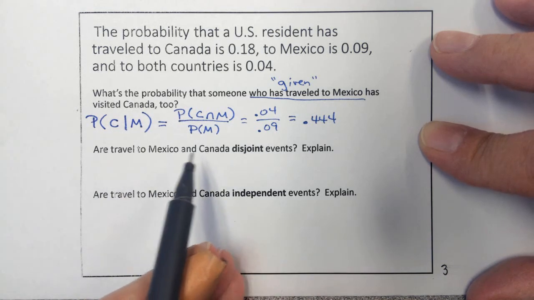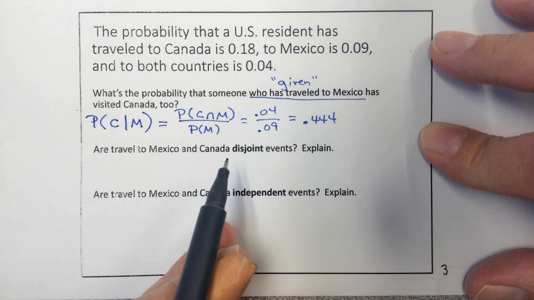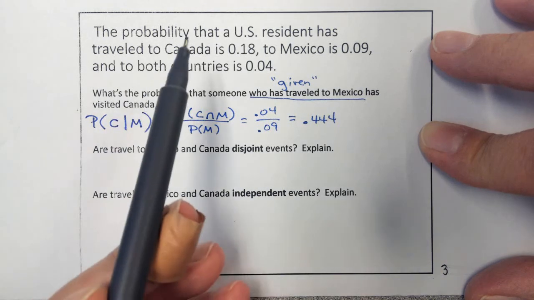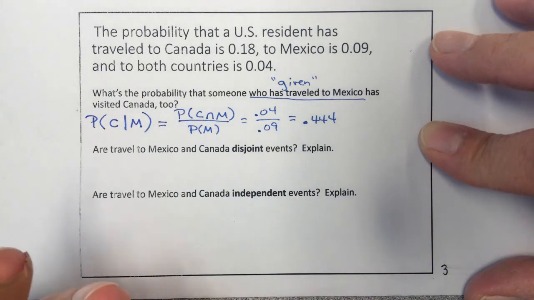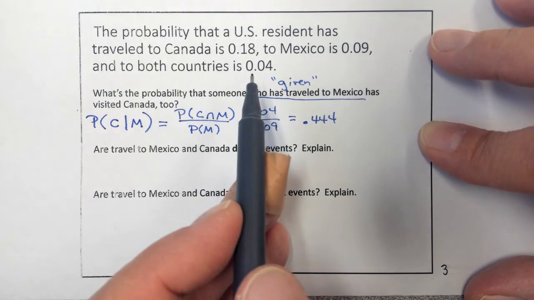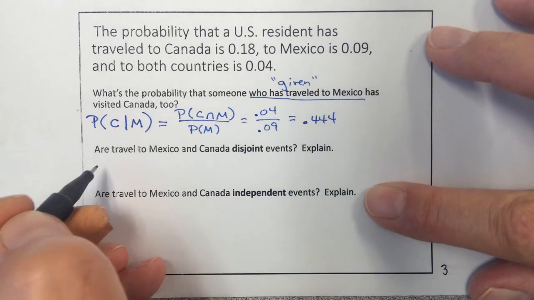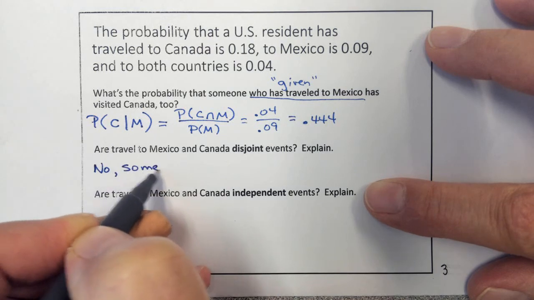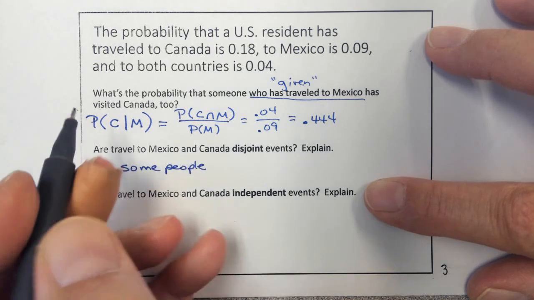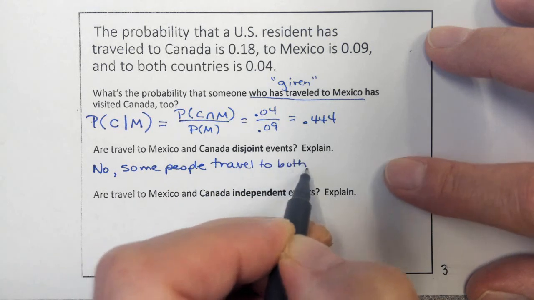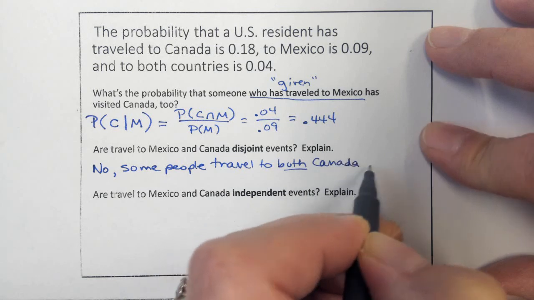Are travel to Mexico and Canada disjoint events? Explain. Okay, disjoint events means there are no common outcomes. So is it possible for people who've been to Canada also to have been to Mexico? Do Canada and Mexico in a Venn diagram overlap? Well, they do, because we have 4% of the people who've been to both. So disjoint, no. And the reason is some people travel to both Canada and Mexico.